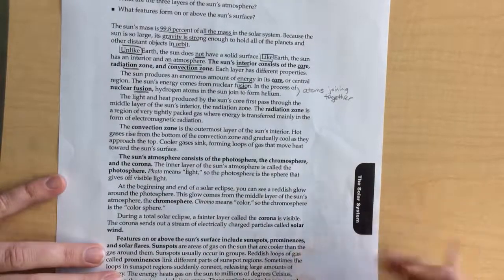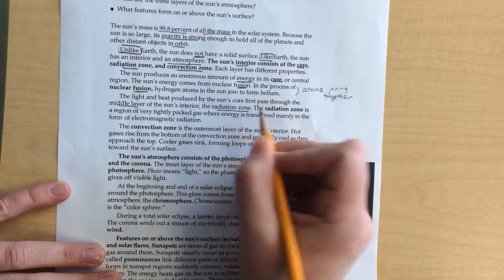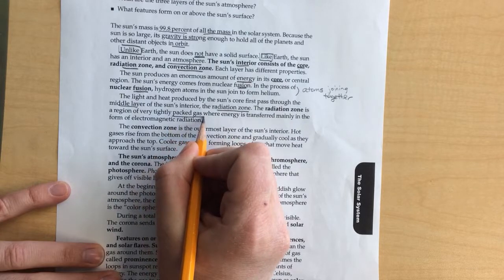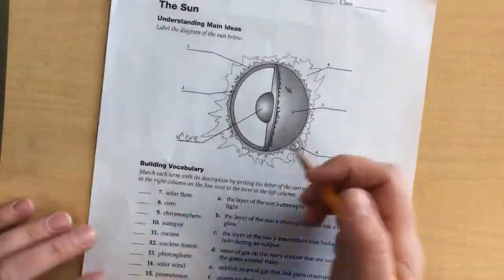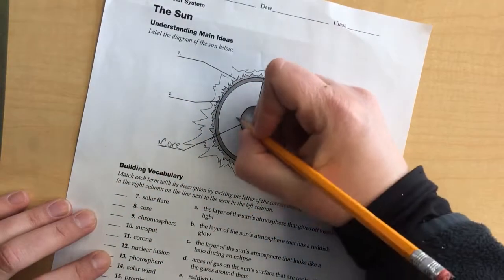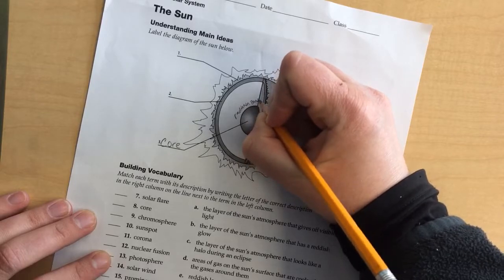Okay. Let's see. The middle layer of the sun's interior, the radiation zone. Tightly packed gas. Electromagnetic radiation. Okay, so that's the next layer of the interior. So there's no label for the interior, but I'm just going to write radiation zone right in there.